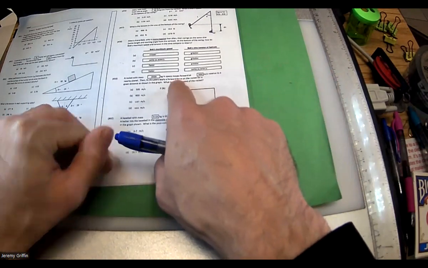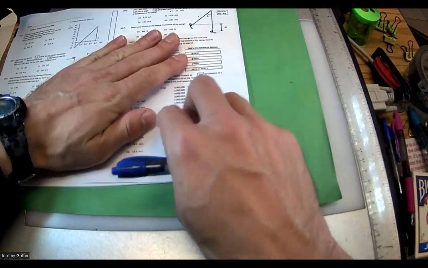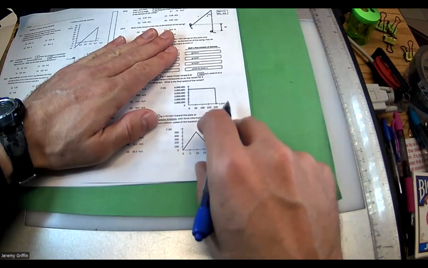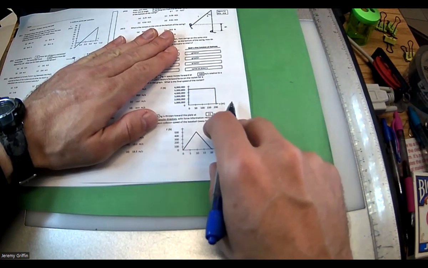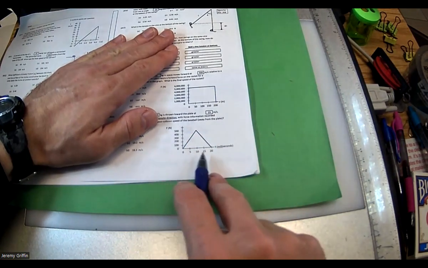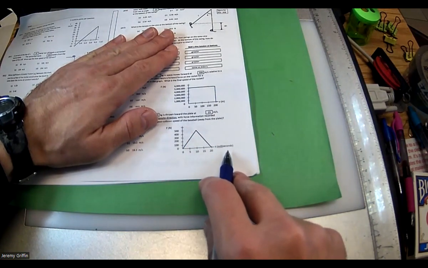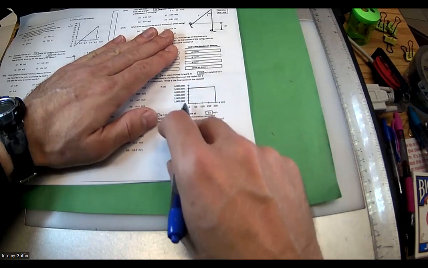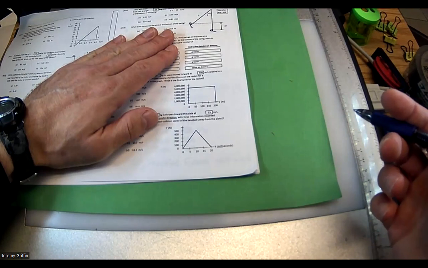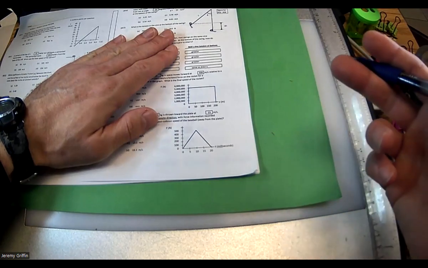Even if you don't read any of the questions, just look at the axes. This graph is force versus distance, force measured in newtons versus distance measured in meters. And this other graph is force in newtons versus time in milliseconds. So whenever you see a force versus distance graph, you're probably going to get a question about what? Work, yeah, work or energy.